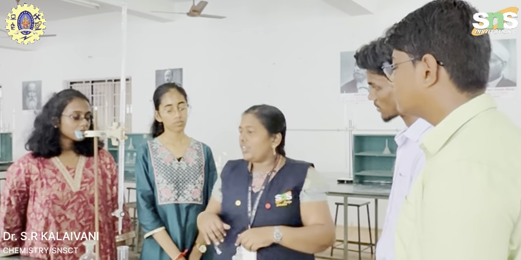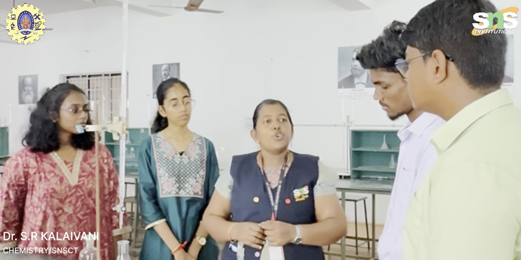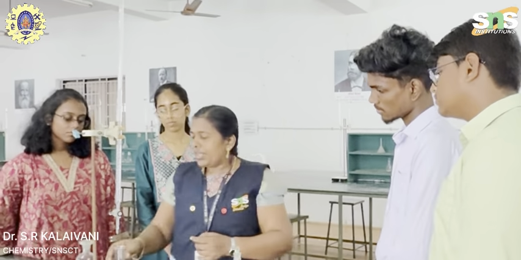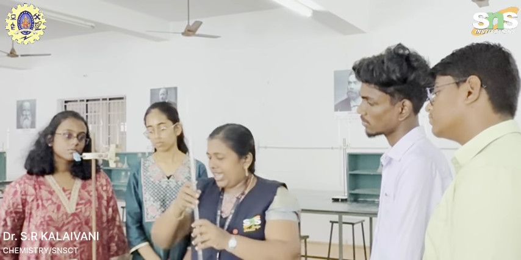Then again we will do the second titration. Our second titration aim is estimation of total hardness. Same method. The burette solution is the same, EDTA.